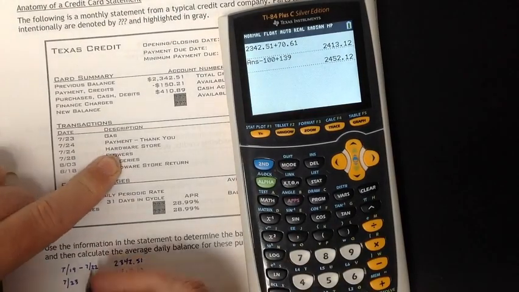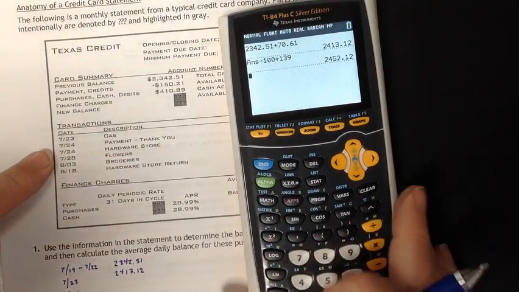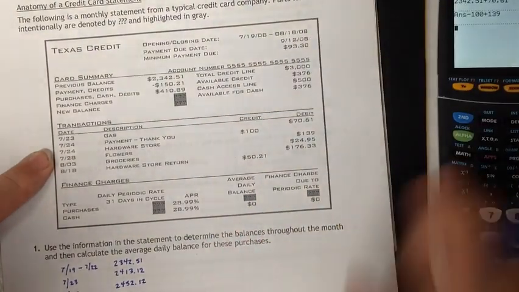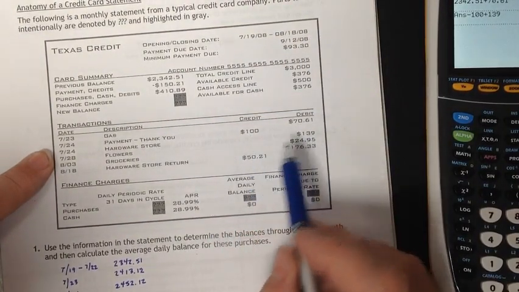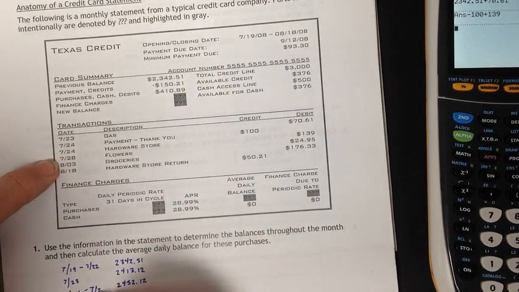So now on 7/24, $2,452.12. So it actually went up a little bit, even though they paid $100, they spent $139, so it went up by $39. And it stayed there through 7/27.